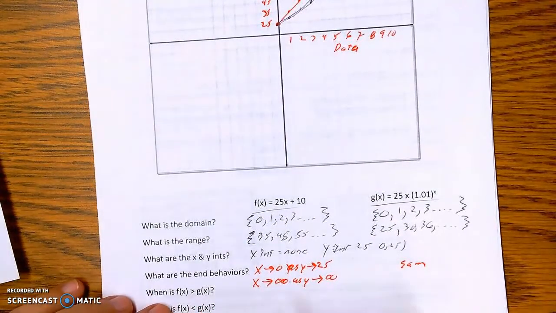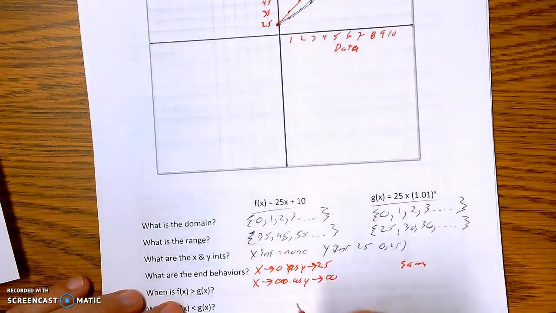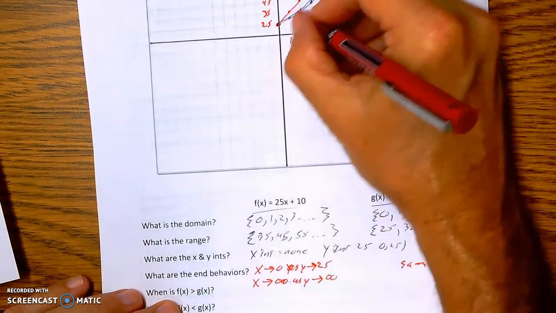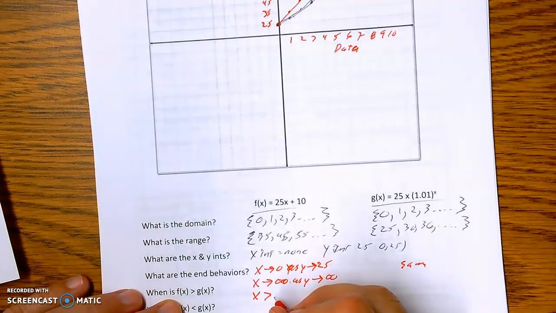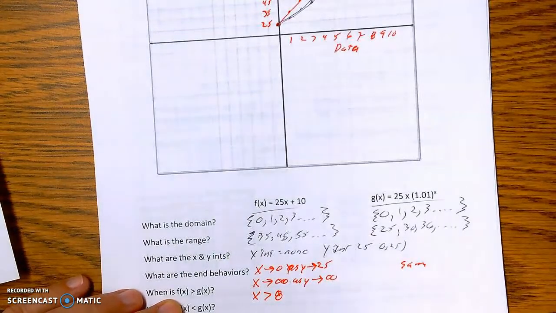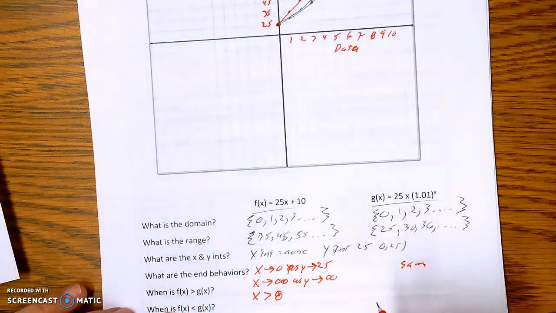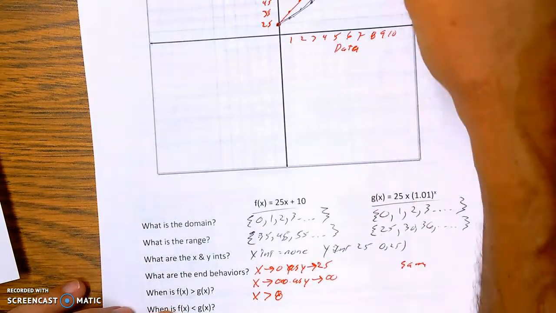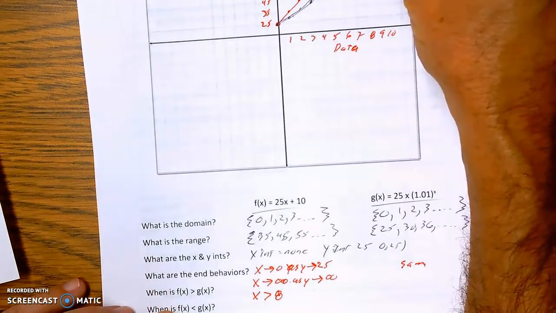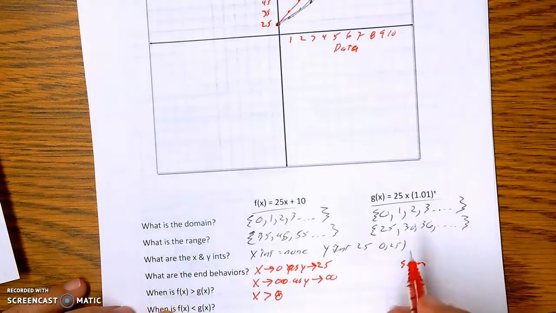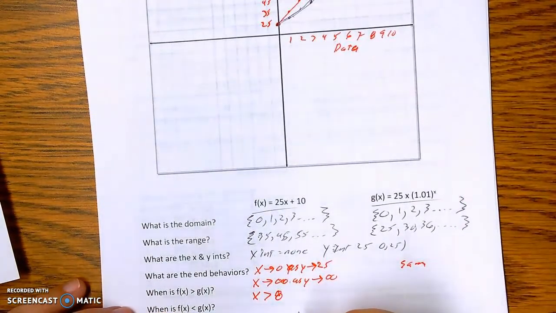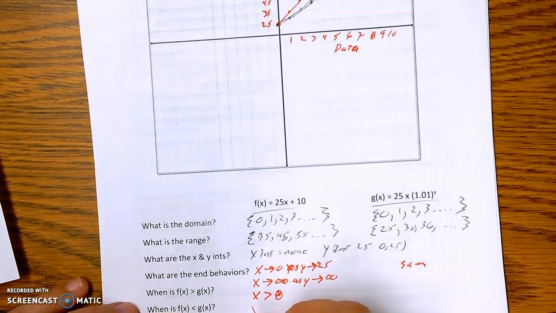All right, so it says when is f of x greater than g of x? So f of x is greater than g of x. Well, it's going to be all of these values here. So it's probably going to be easiest to say when x is less than, and we looked at the cutout, right, it's less than 8. Okay, when is f of x less than? Well, we just look to see where it crosses over. We know the point right here is going to be our mark. So right at that 8-year mark, 7 point something years. So f of x then is going to be when x.